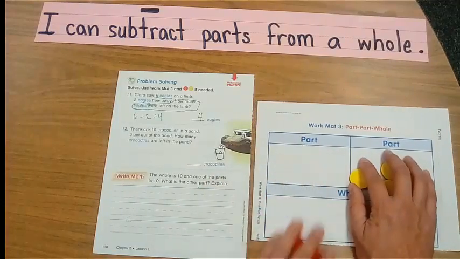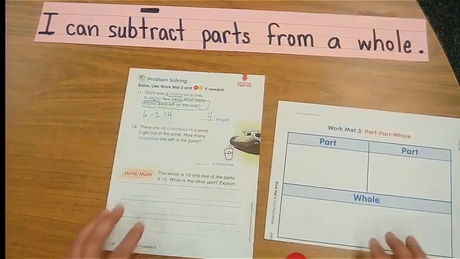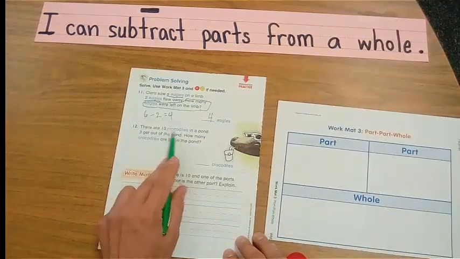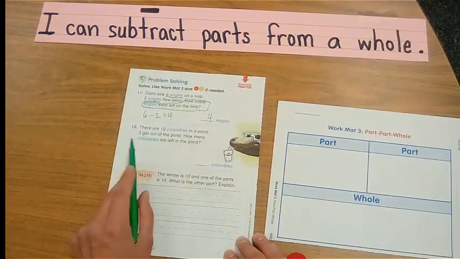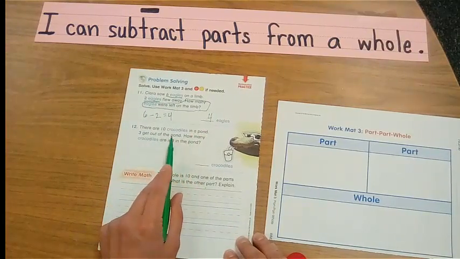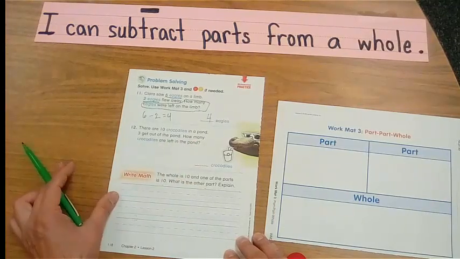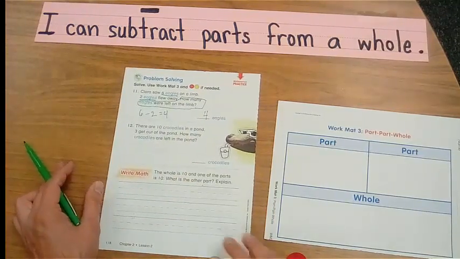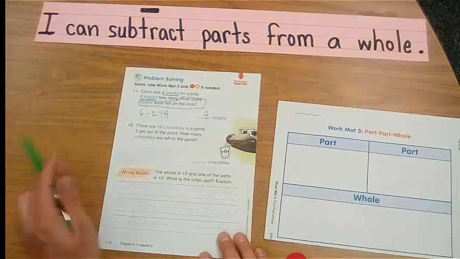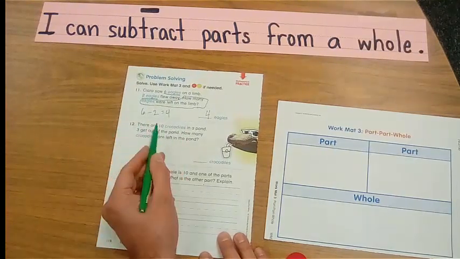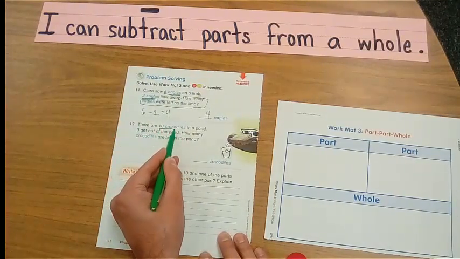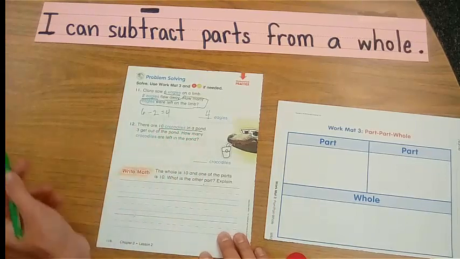Okay, so next, let's read the next one. It says, there are 10 crocodiles in a pond. 3 get out of the pond. How many crocodiles are left in the pond? Well, I see some important information. There are 10 crocodiles in a pond. So I'm going to underline 10 crocodiles in a pond.